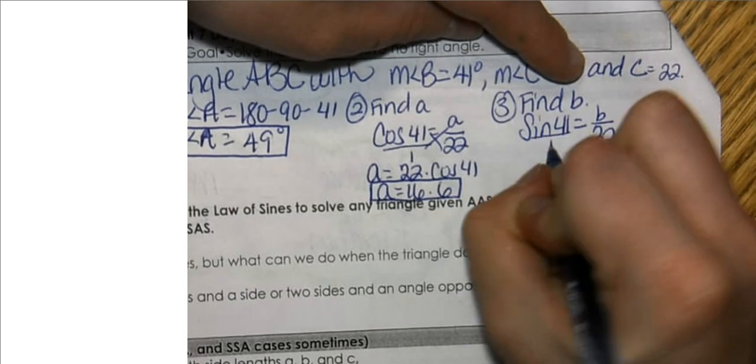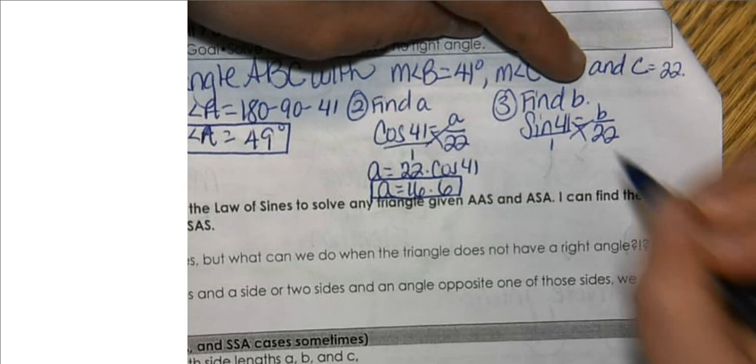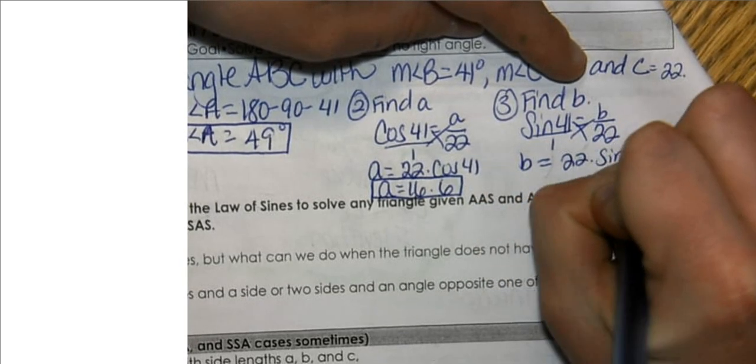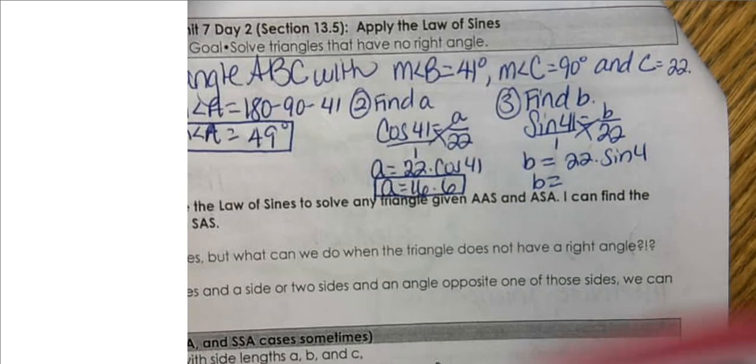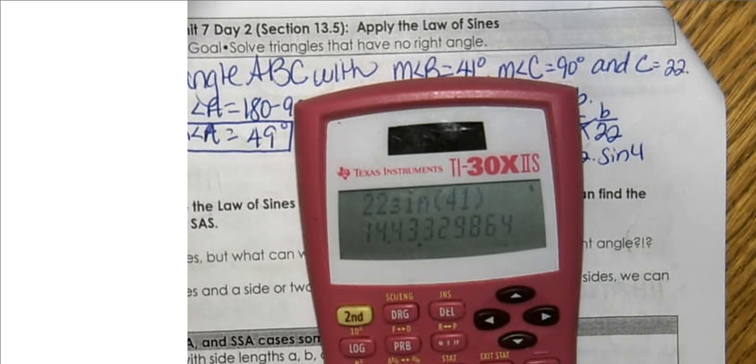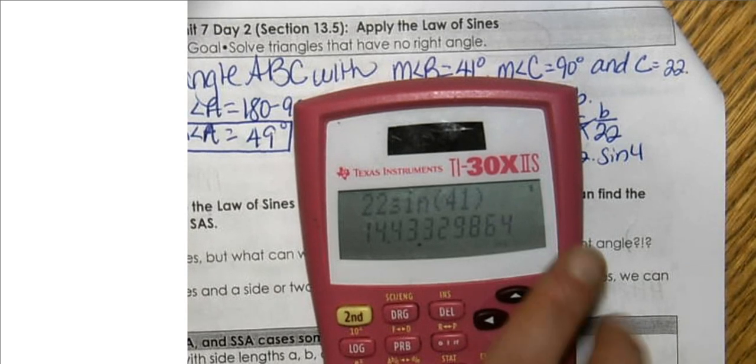I'm going to put sine of 41 over 1 and use cross product so that I end up with b is equal to 22 times the sine of 41. And I'm going to put into my calculator 22 times the sine of 41. And I end up getting 14.43.